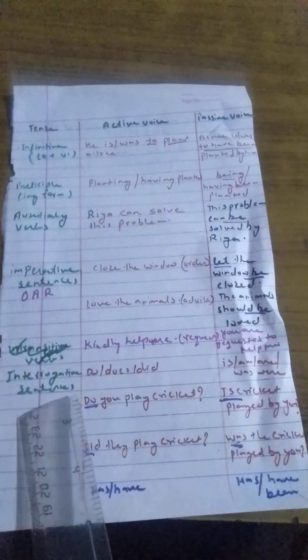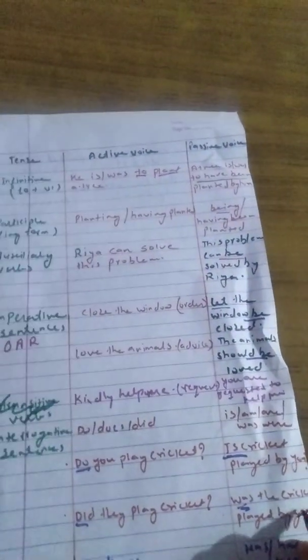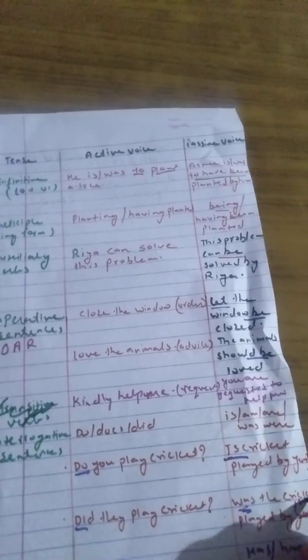Clear? Now interrogative sentences, when we are having question sentences, how do we change them? Do, does and did change into is, am, are, was or were. Do you play cricket? So do will change into is. Is cricket played by you? Did will change into was or were. Did they play cricket? Was the cricket played by them?